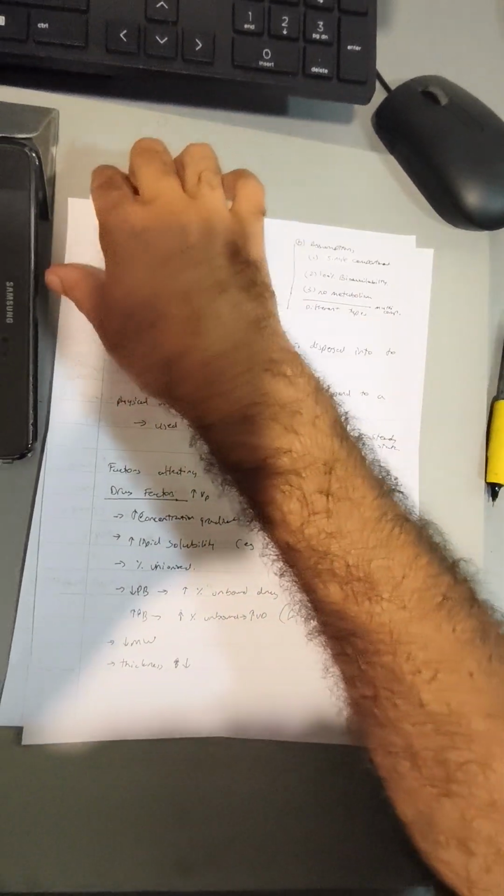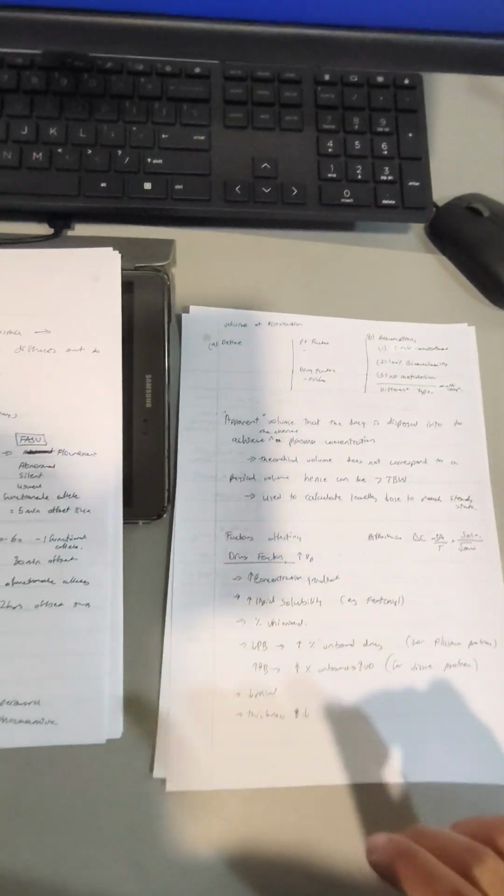Volume of distribution. This is a very fun one. What is the volume of distribution? Let's go to the question.